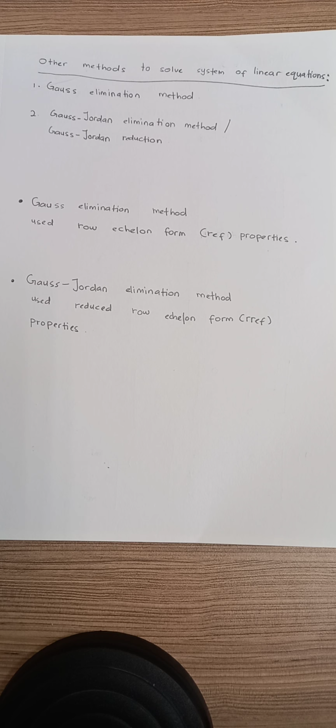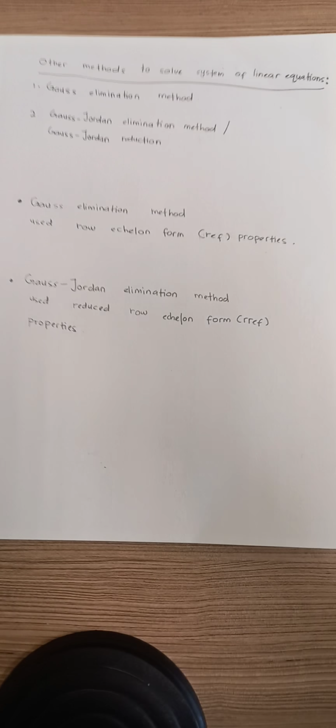Now we will solve the system of linear equations.